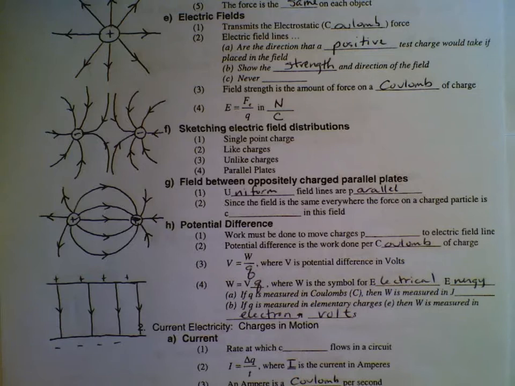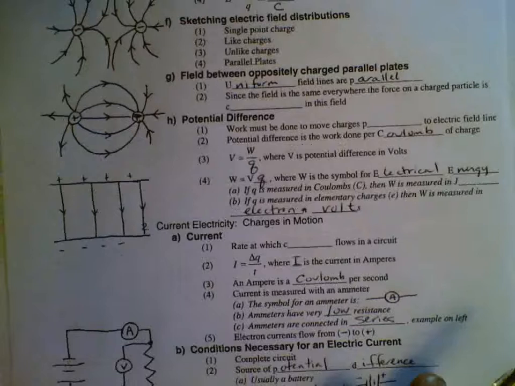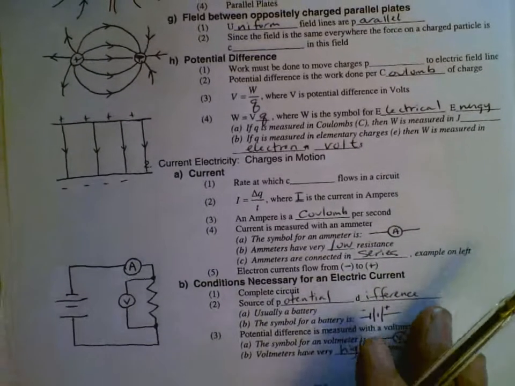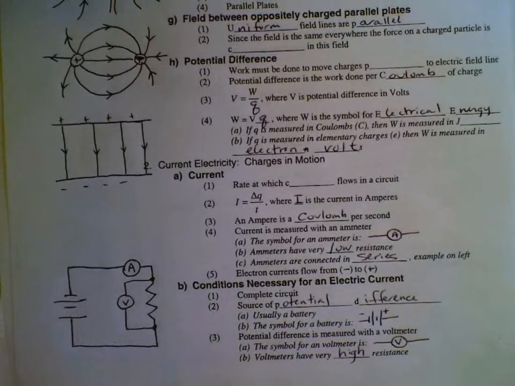And I have a sample that I've drawn here on the left. This happens to be just a simple series circuit, and I've got my ammeter, then my resistor, and then back to the battery. So all the electricity has to flow through the ammeter. The ammeter is in series with the resistance. Electron currents flow from negative to positive in this circuit, so the electron currents are going clockwise around this loop.